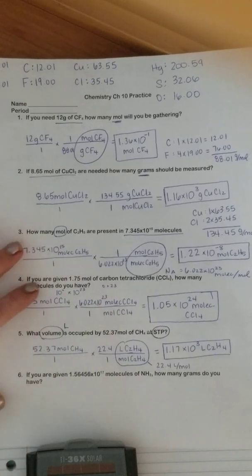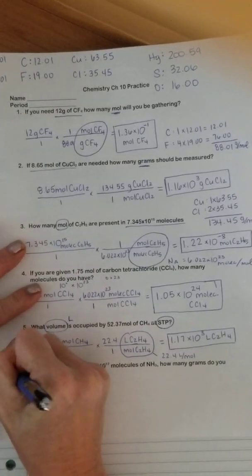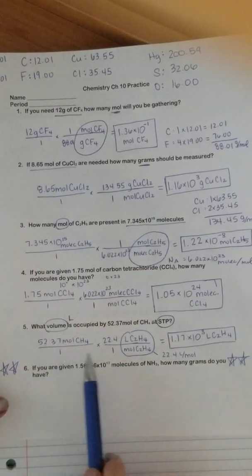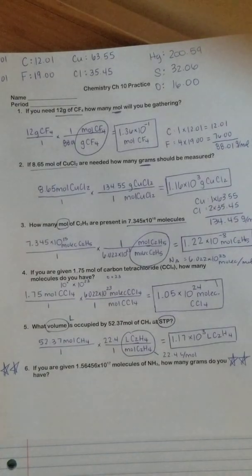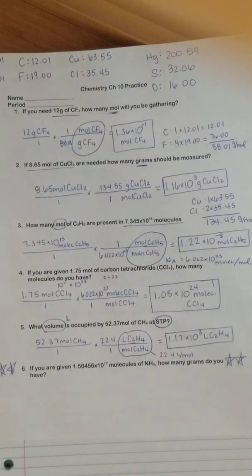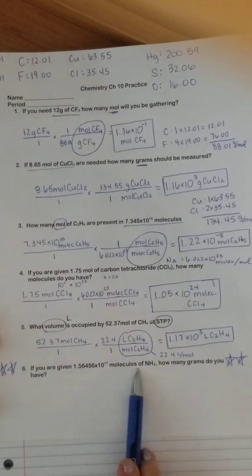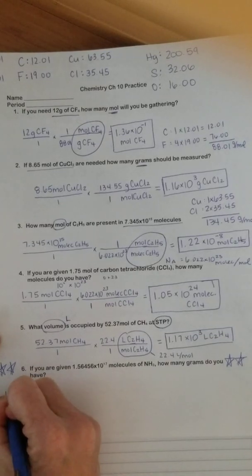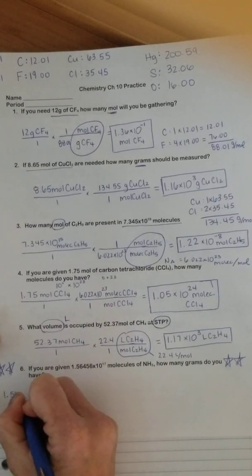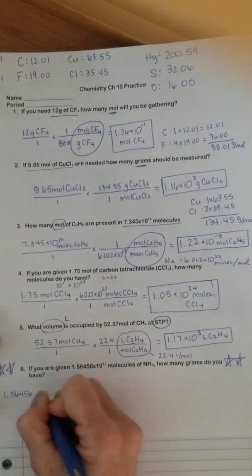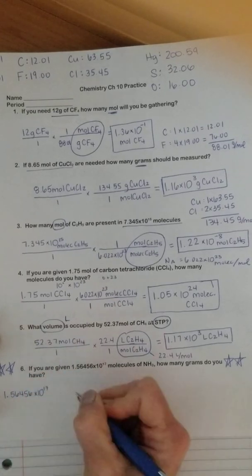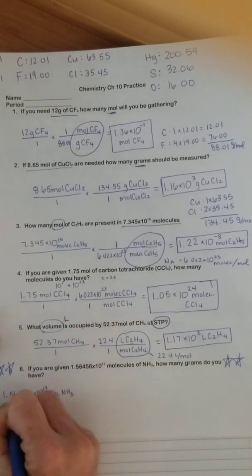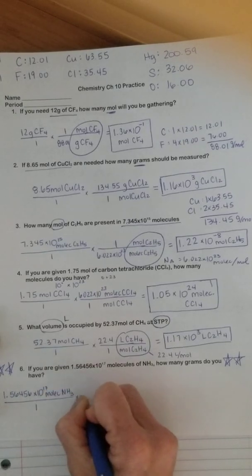Okay, the last one we have down here, number 6. Big stars next to number 6. Number 6 is a two-step problem. So we're gonna need 3 total fractions, which means I'm gonna need the whole paper. Yep, I can see the whole paper, so that's good. Okay, so we are going to start with what we're given as a fraction over 1. We are given, why all decimal places, I'm not sure, 1.56456 times 10 to the 17 molecules of NH3 as a fraction over 1.